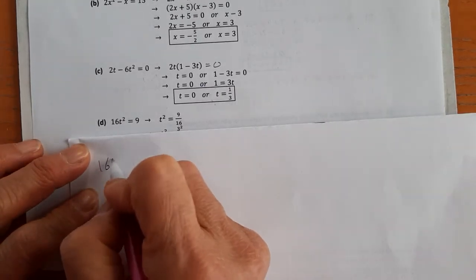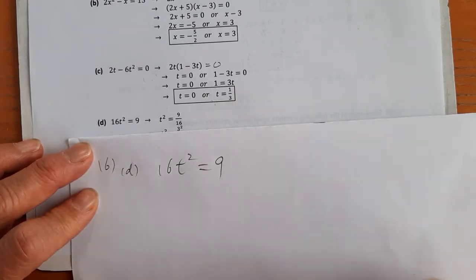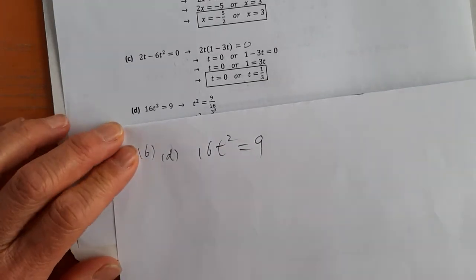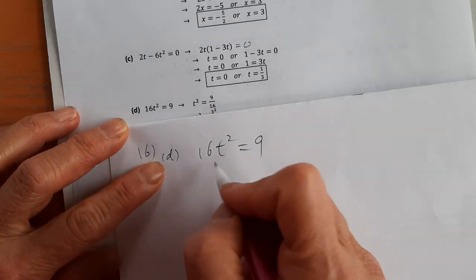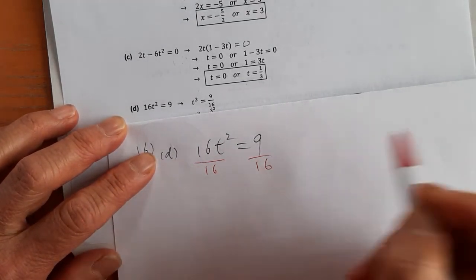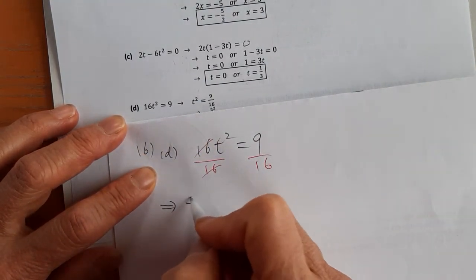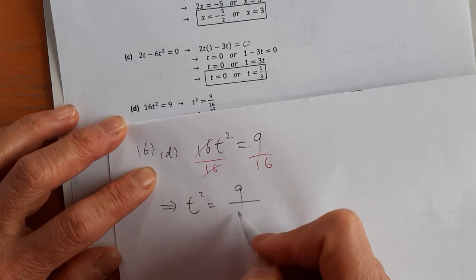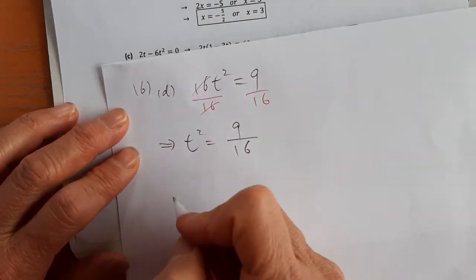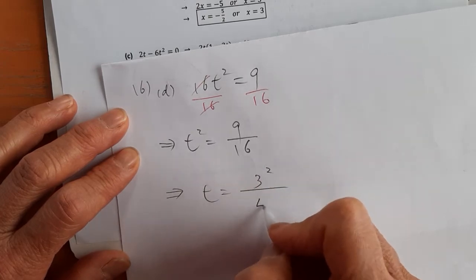16D is 16t squared equals 9. This one, there's an easier way to do it. You isolate the t squared term. You divide by 16 on both sides. And 16 cancels. So you get t squared equals 9 over 16. And 9 over 16 is what? 9 is 3 squared. 16 is 4 squared.